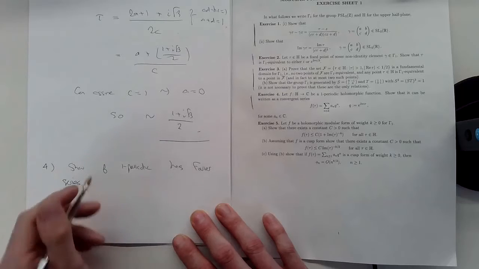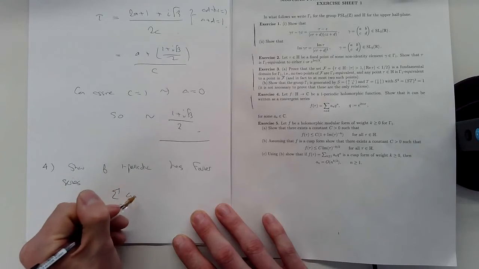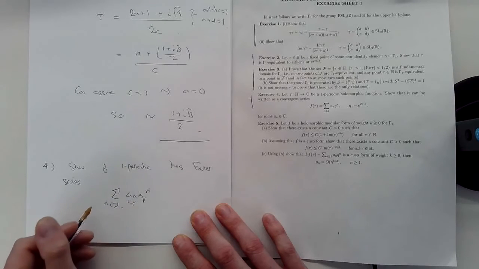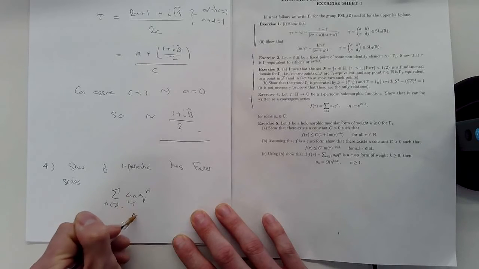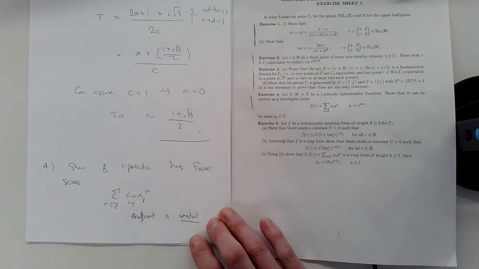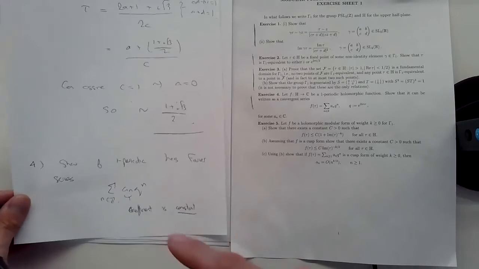I want to show that this one periodic holomorphic function on the upper half plane has a Fourier series of the form, sum of a_n q to the n, summing over all integers. And the point here really is that this coefficient is constant. Because in one approach, you can very quickly see that it has a Fourier series, but you have some dependence on the imaginary part, and the idea is to show that it actually doesn't have a dependency. So I'll come back to that in a moment.